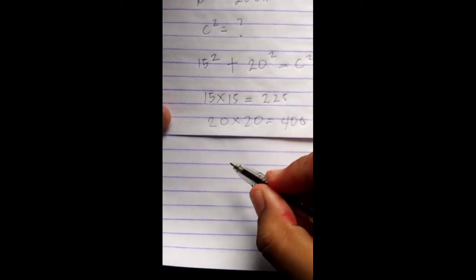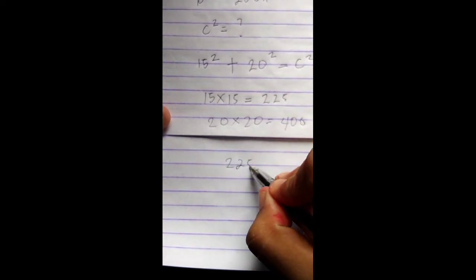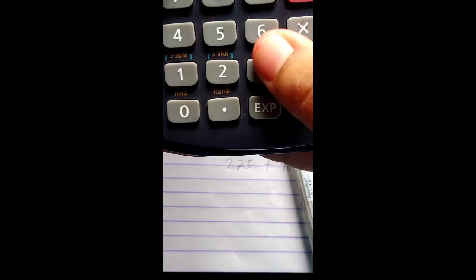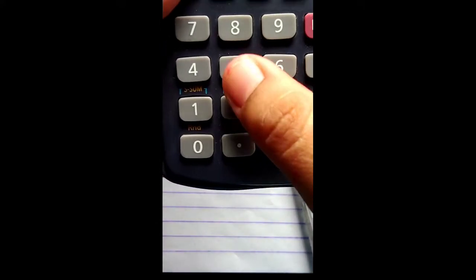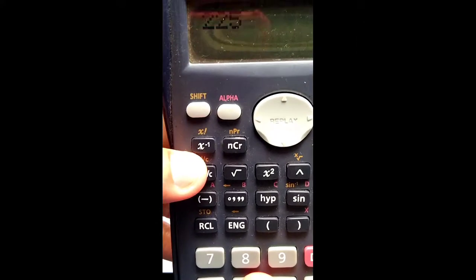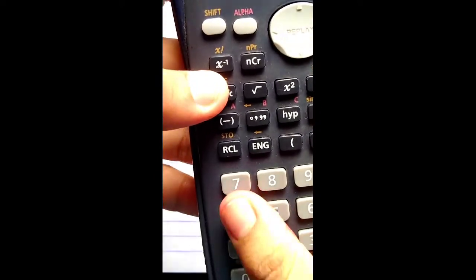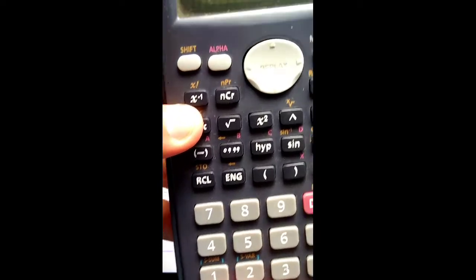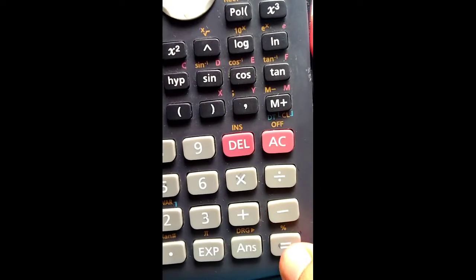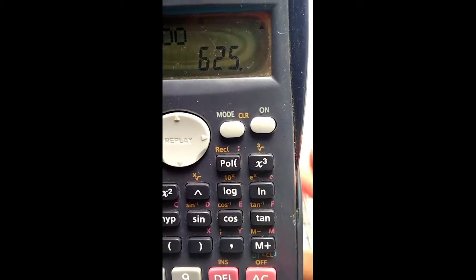After that, we add 225 plus 400 is equal to 625.